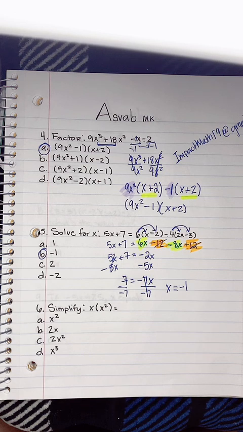All right, number 6. Put it in the chat what you get. Somebody said C. Okay, somebody got C. Ooh, D, C, D. We're going back and forth with this one and this one.